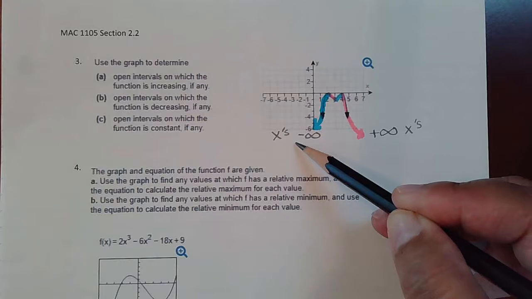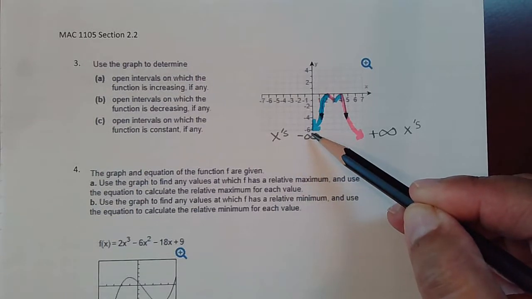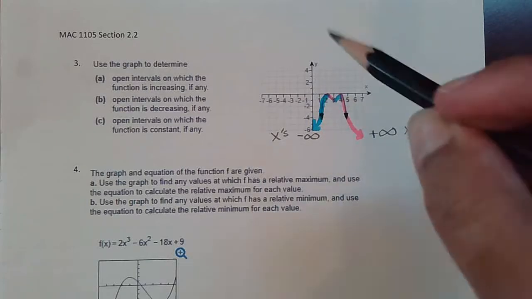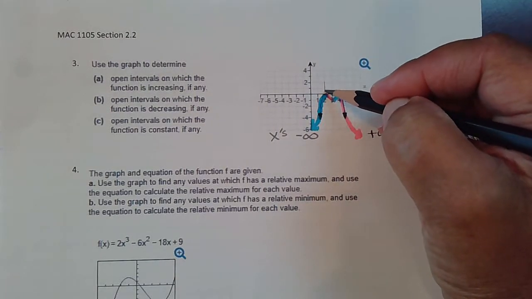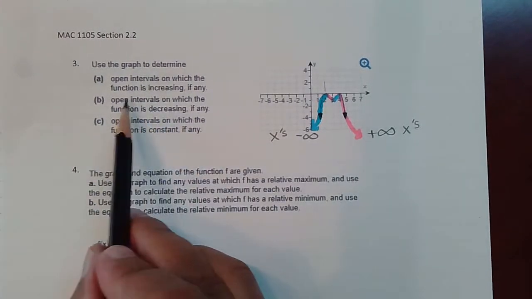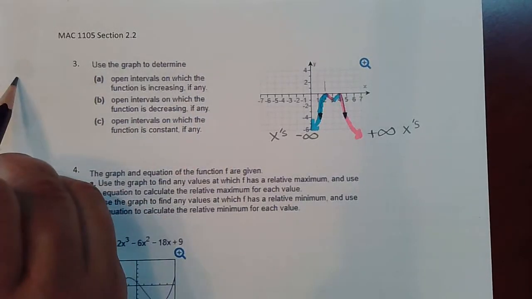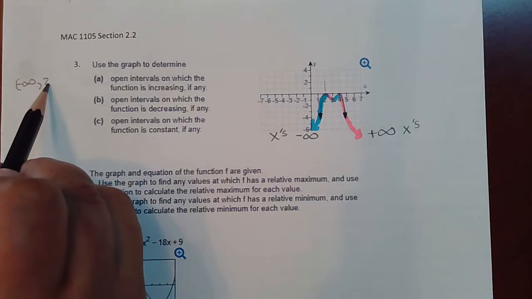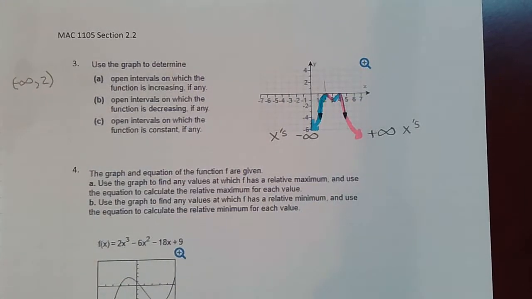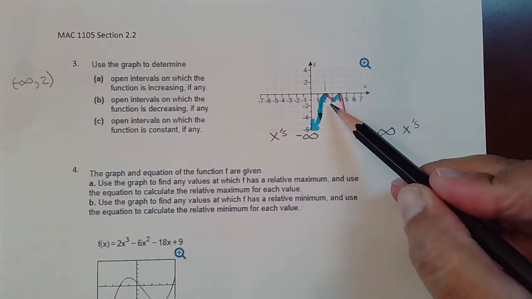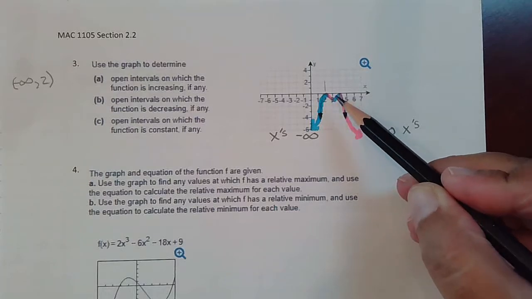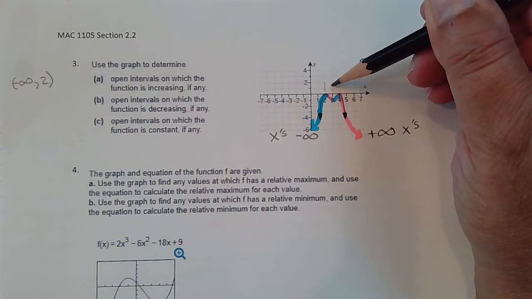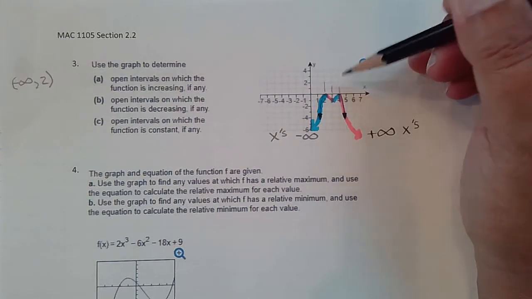So those x values would be called negative infinity. And then that increasing portion continues all the way until the value 2. So one of the increasing portions is negative infinity to 2. And then also there's another increasing portion where the graph is going up, and that happens between positive 3 and positive 4.